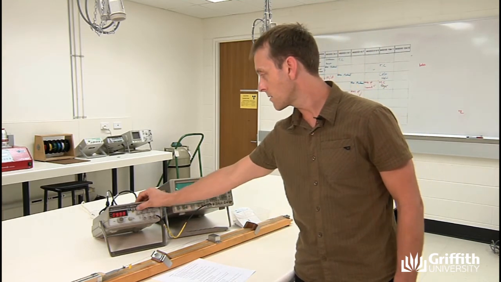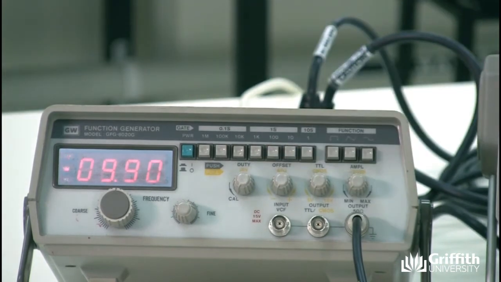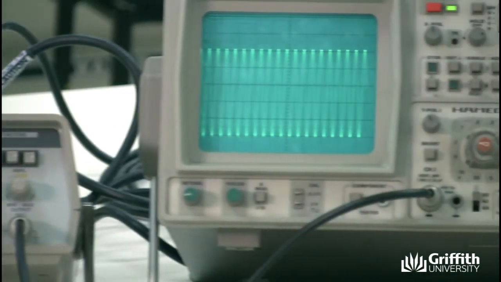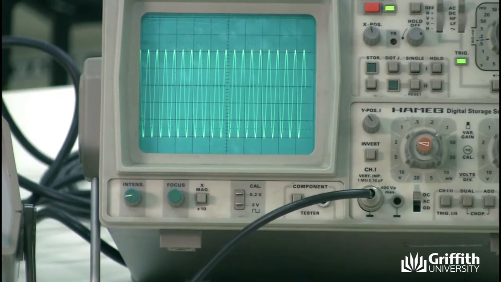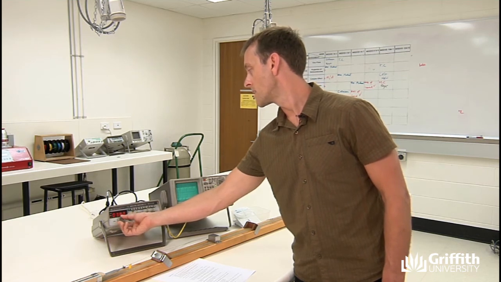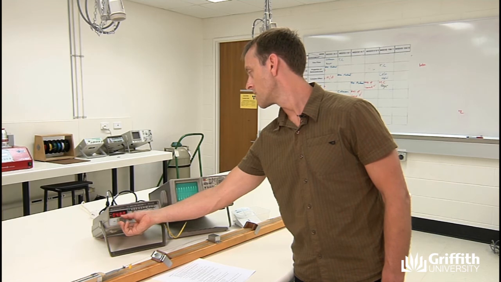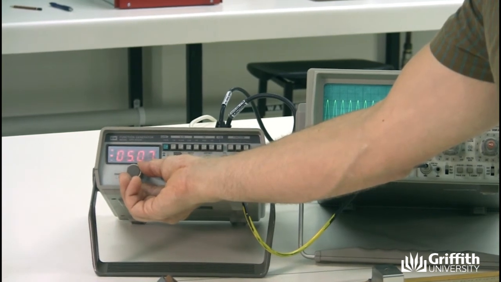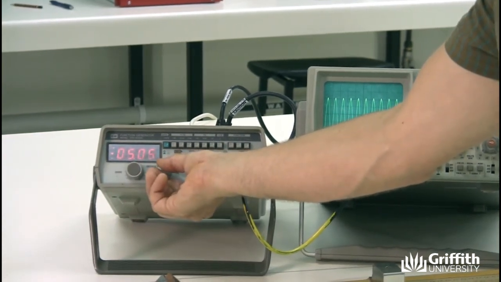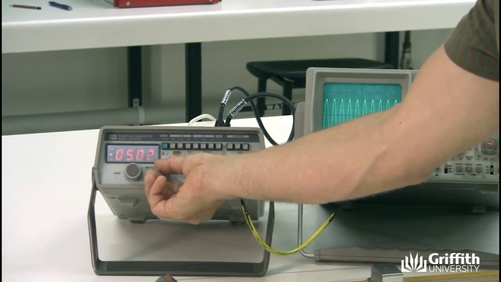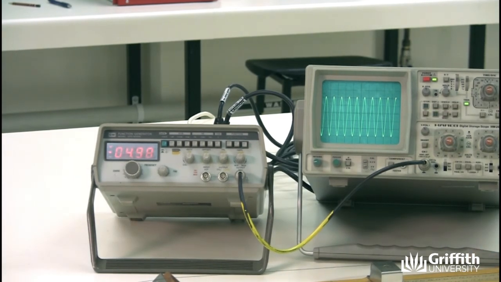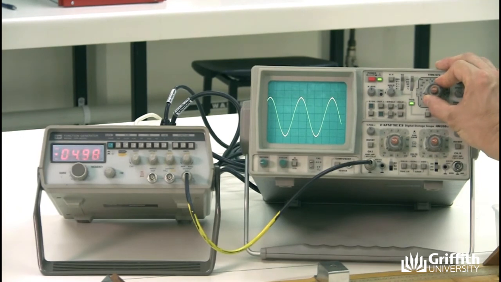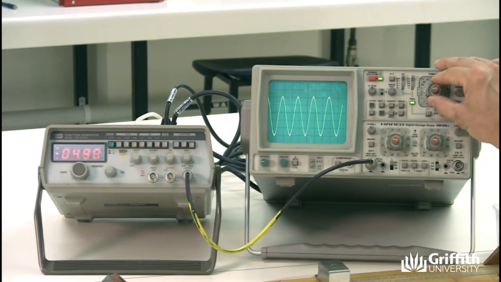So let's change the scale here. You can see that the period there is much shorter, so we've got a much higher frequency, and that's currently at 9.9 kilohertz. So let's change the frequency down. You can see the distance between the peaks gets longer until we get down to, again with the fine adjustment, close enough to 5 kilohertz there. So that's a 5 kilohertz signal. You can change the time division to fit 1 wave on there, or 2. Okay.